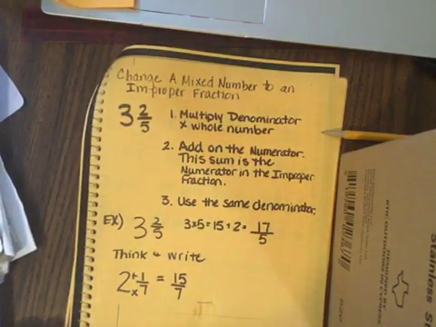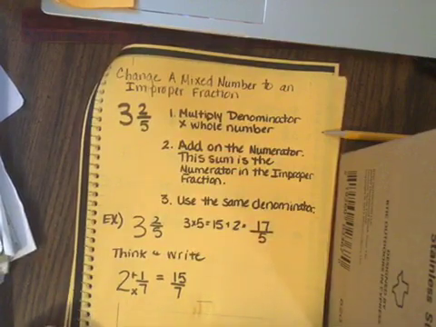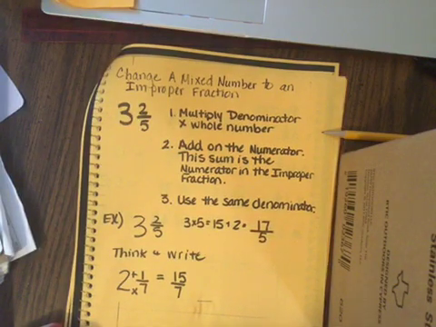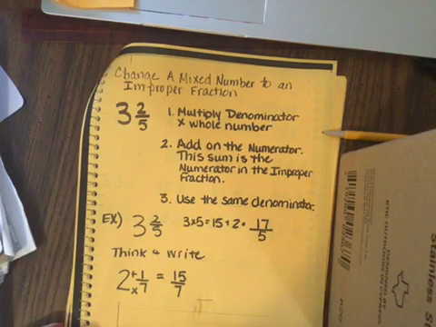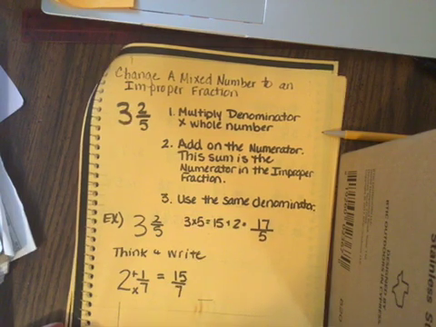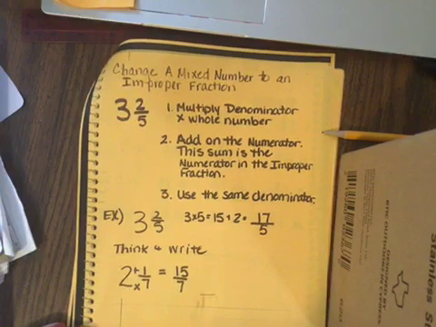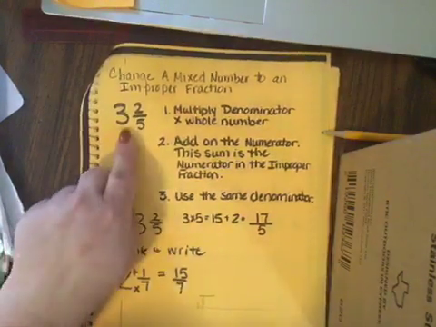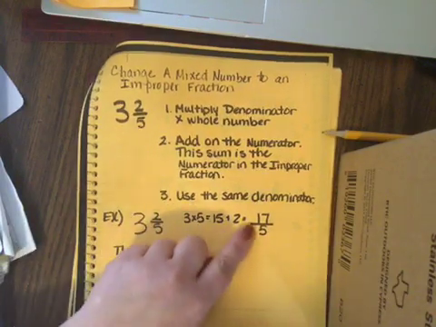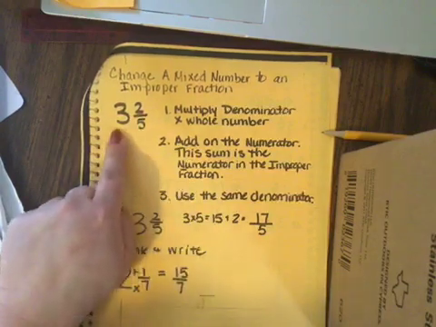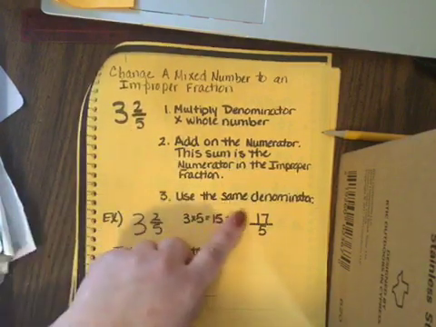We already learned how to take an improper fraction. Remember, a fraction where the numerator is greater than the denominator. The top is actually bigger than the bottom. We've already learned how to change that kind of a fraction into a mixed number. Now we're going to go in reverse. We're going to have a mixed number and we're going to need to change it into an improper fraction. See it right there? So we're going to take this and learn how to turn this into that.